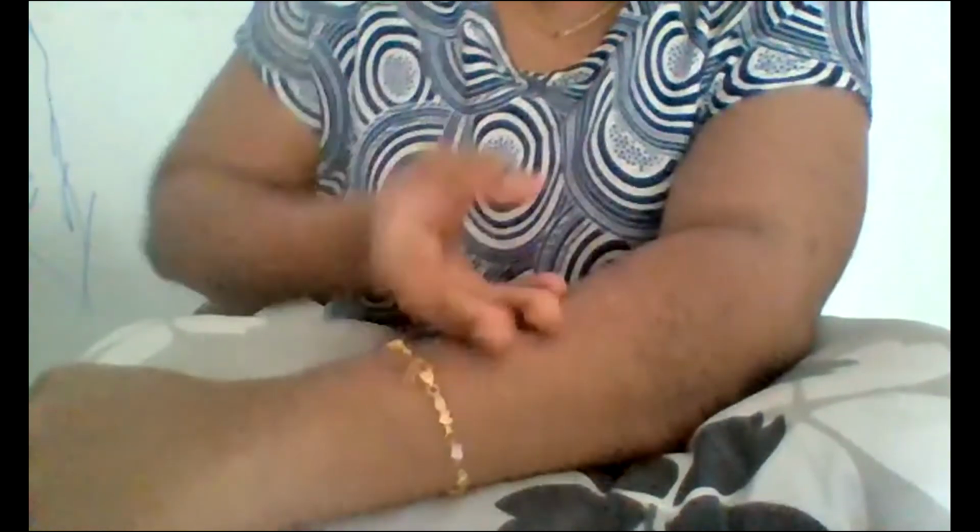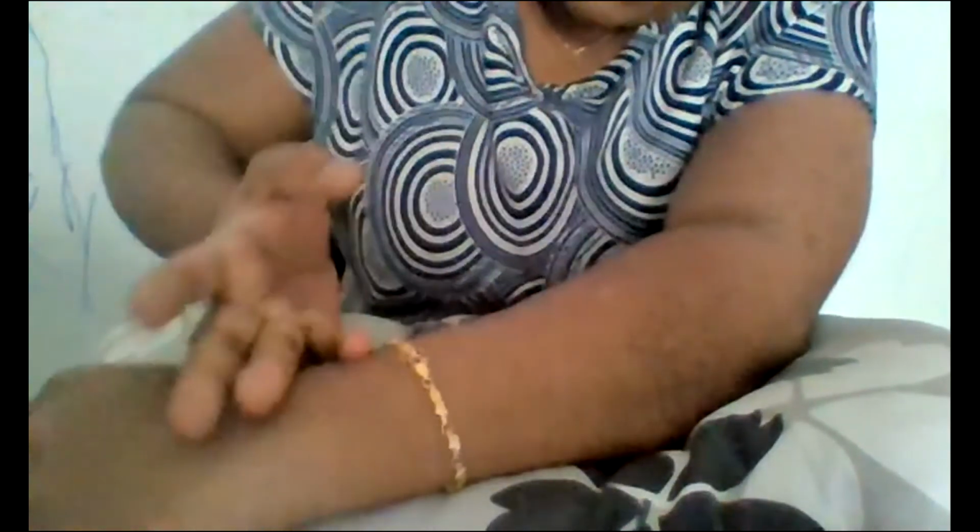If you do it on your hand, you can feel as if some fibers are coming and hitting you. Can you see the video clearly? Yes. So it is for everybody. It is like this: ulnar deviation and radial deviation. Okay, thank you. Next person.